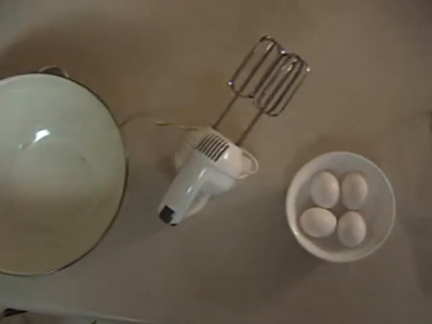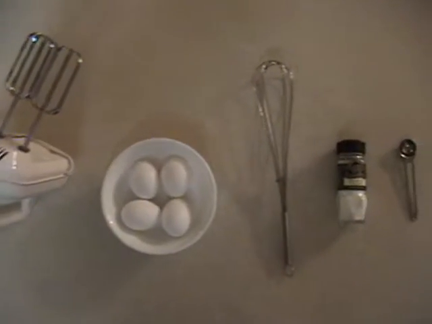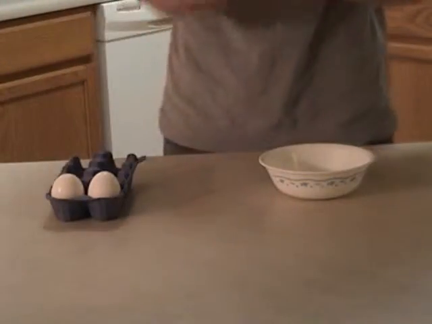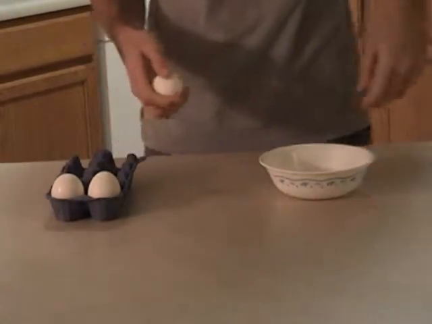To make our foam, we'll need the following items: a large metal mixing bowl, a hand mixer, 4 eggs, a bowl to hold the whites, a whisk, cream of tartar, that's our tartaric acid, and a ½ teaspoon measuring spoon. We will start making our egg white foam by separating the egg whites from the yolks.